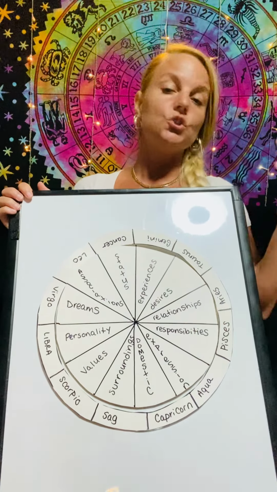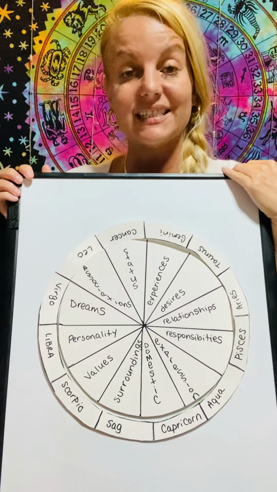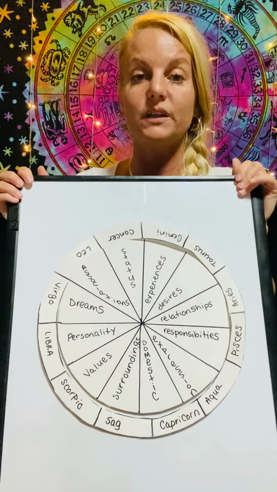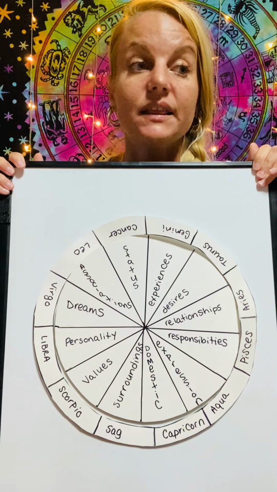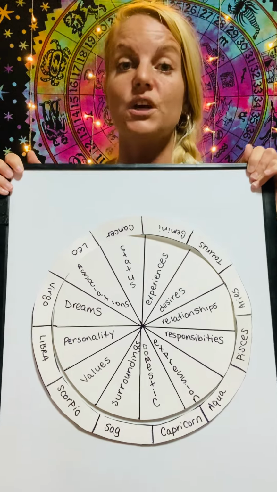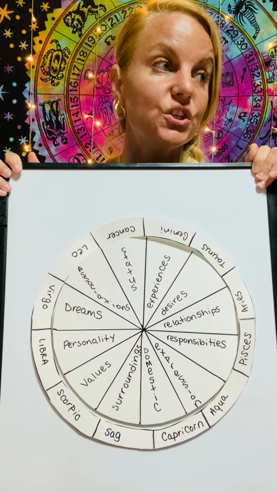All right, so now let's go a little step further. So pretty soon we're going to have a Libra full moon on Saturday. Okay, so full moons are intense. This is intense energy.